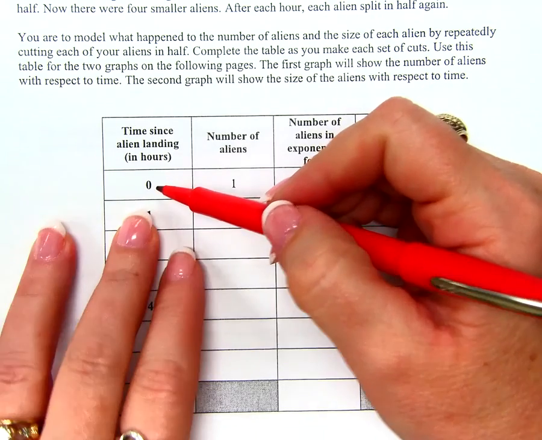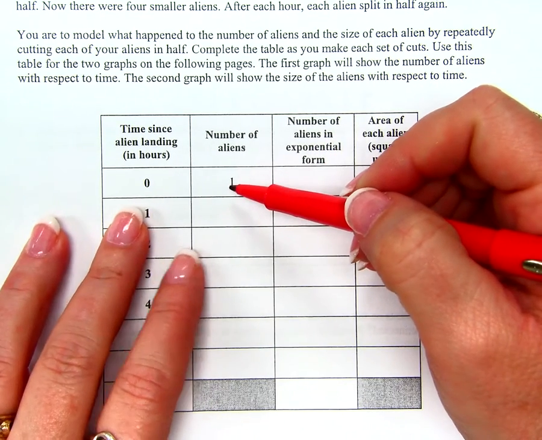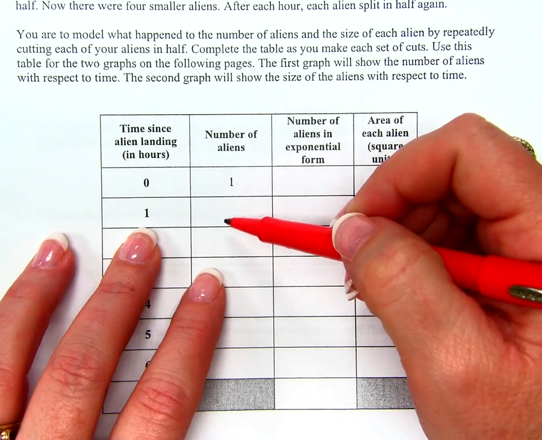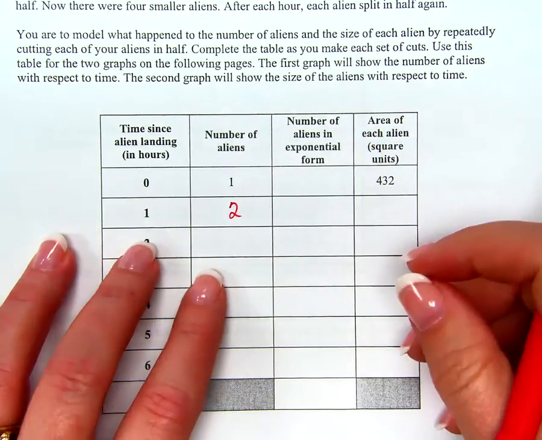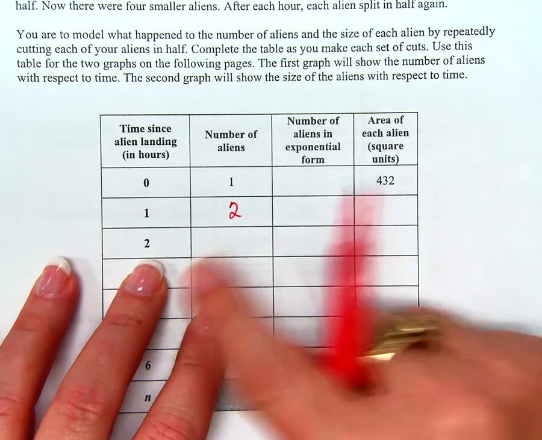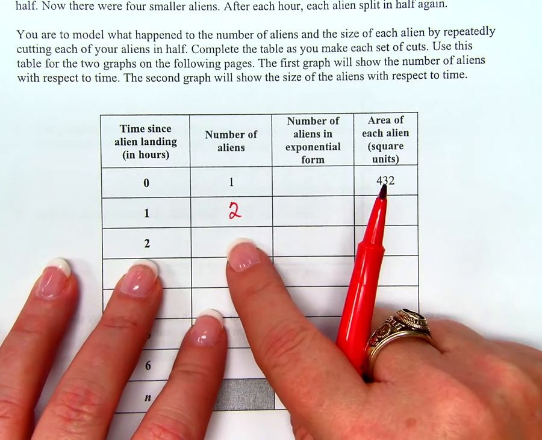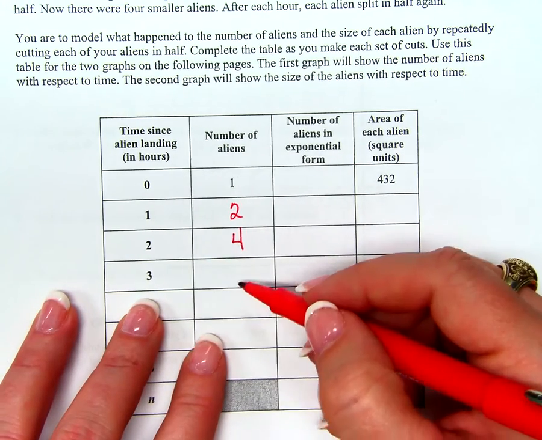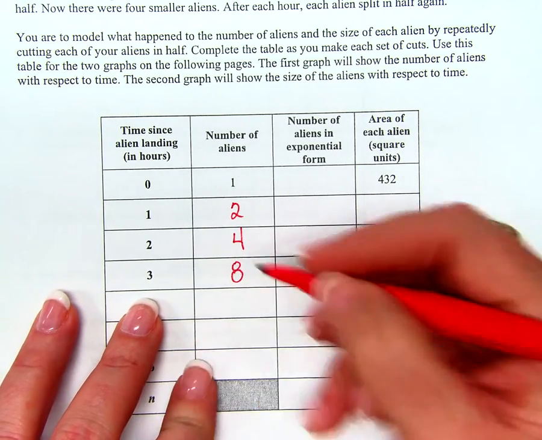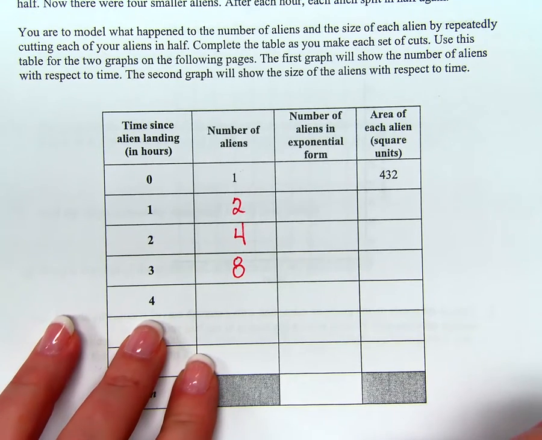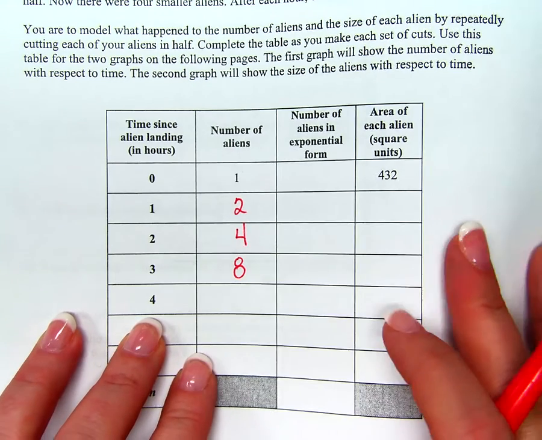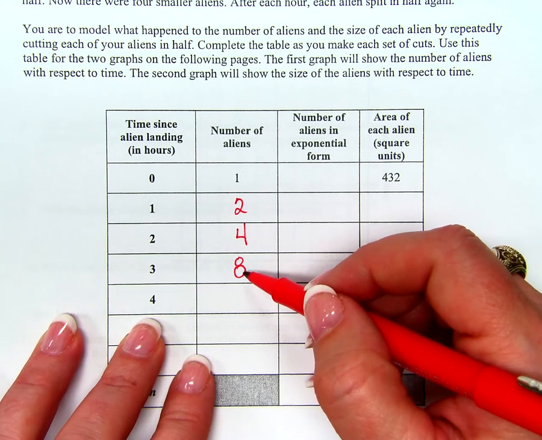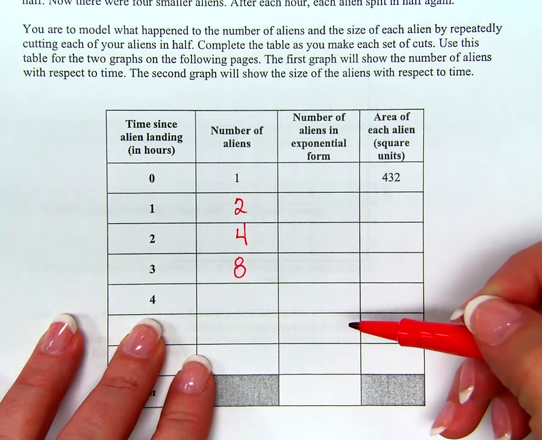When she landed, there was one of her, right? 1 hour after she landed, there were two aliens. Boom, right? 2 hours after she landed, how many aliens were there? 4. 3 hours after? 8. So what's happening again? In words, like English words? They're doubling, right? It's doubling every time, because she's dividing in half, which doubles how many aliens there are.